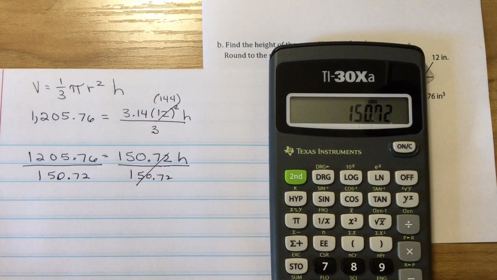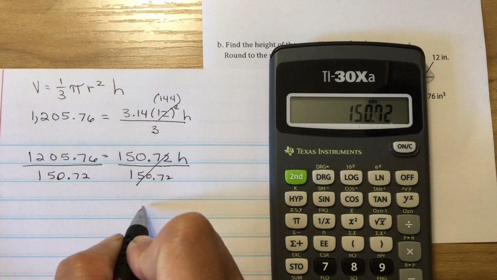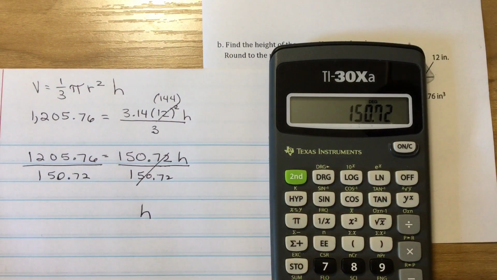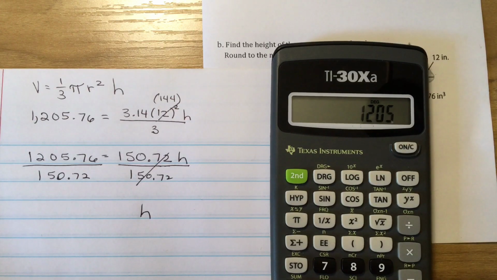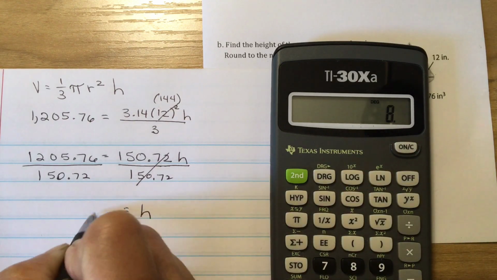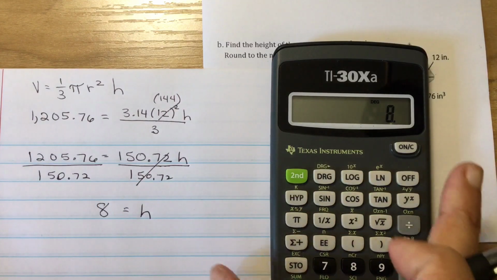So it cancels on the right, leaves us with our height. So 1,205.76 divided by 150.72, and our height is equal to 8.